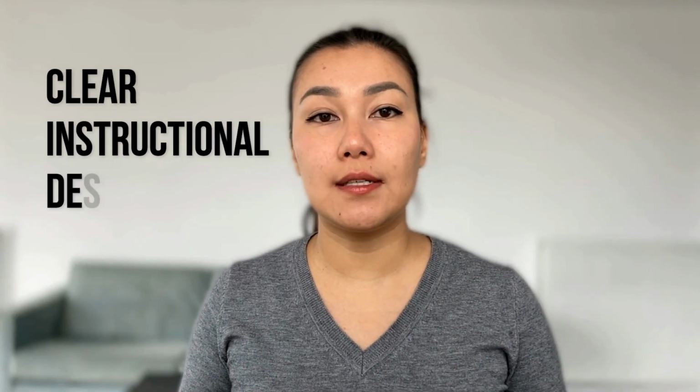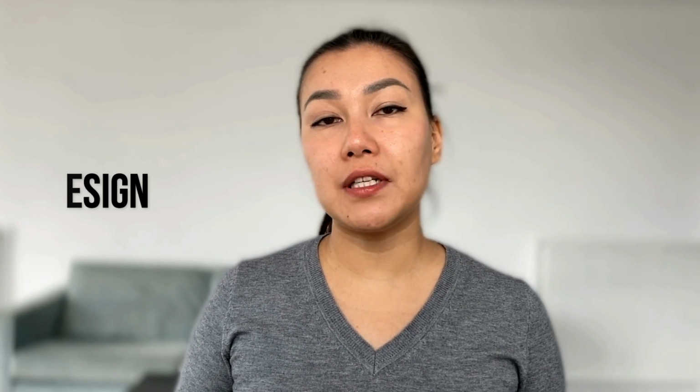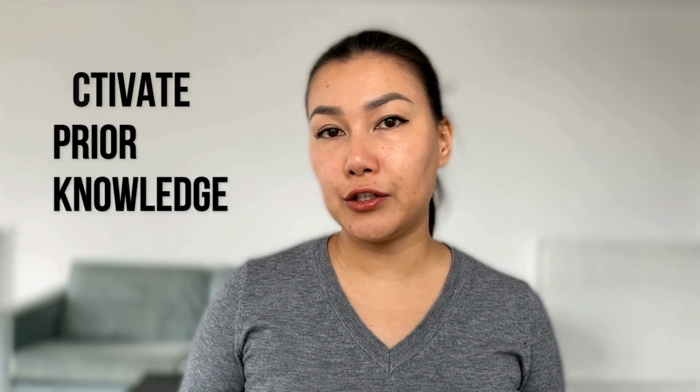So, how can we apply CLT in the classroom? To minimize extraneous cognitive load, you should have a clear instructional design. You can structure learning materials, provide clear and concise explanations, organize information logically, and remove irrelevant details. Second, to promote germane load, you can activate students' prior knowledge at the start of a lesson. Basically, you can relate new information to what learners already know. This will help them to make connections and facilitate learning.